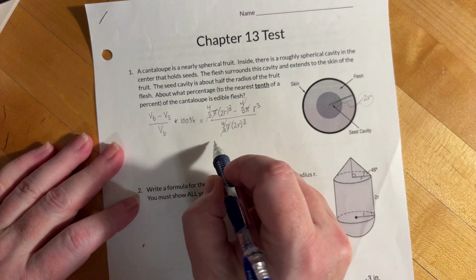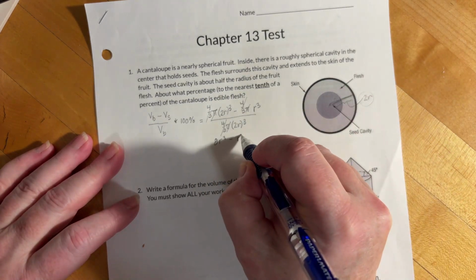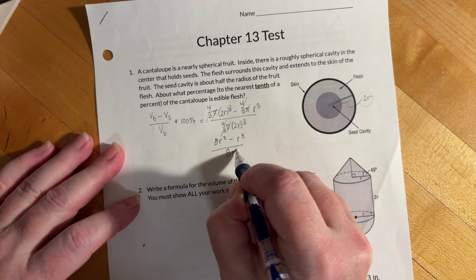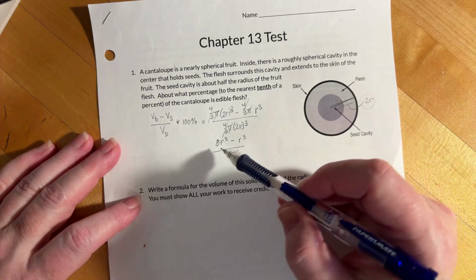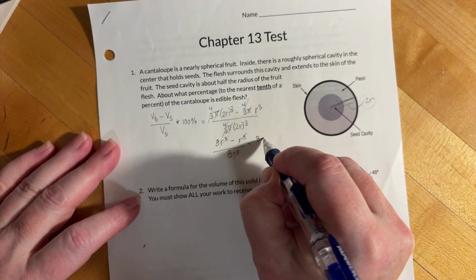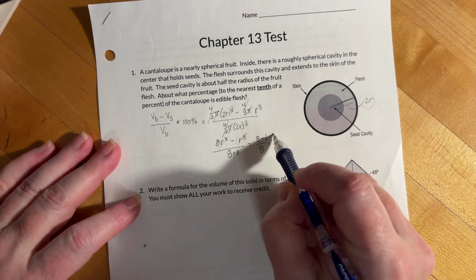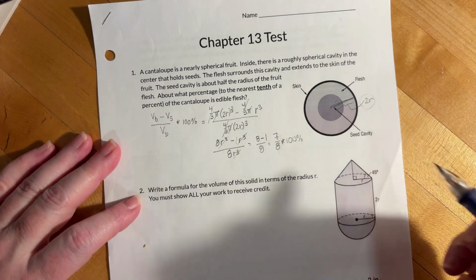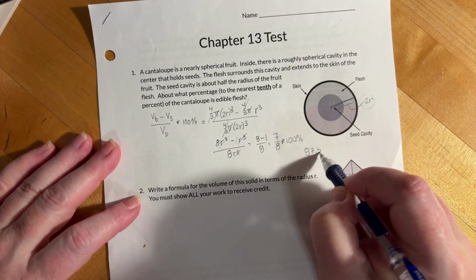Okay, so I have 2 cubed is 8, 8R cubed minus, well, this is just R cubed. And then I have 2 cubed R cubed, so that's 8R cubed. So there's an R cubed in every single term, so it cancels out. So I've got 8 minus 1, because that's that implied coefficient here, over 8. So that's 7 over 8 times 100%. That comes out to the nearest tenth to be 87.5%.